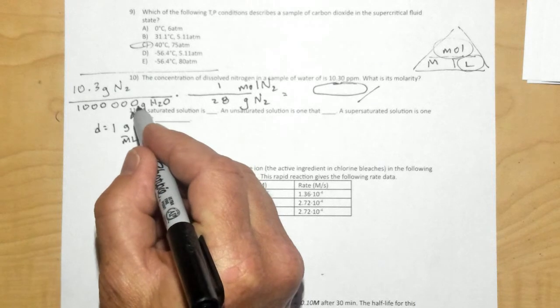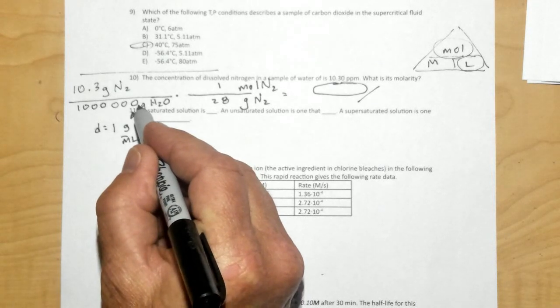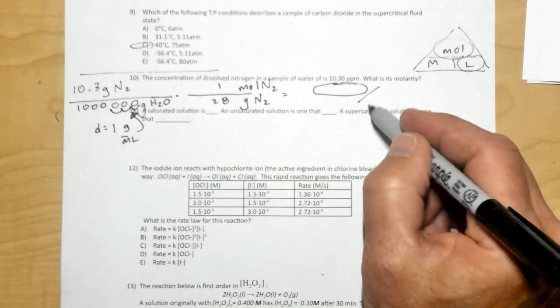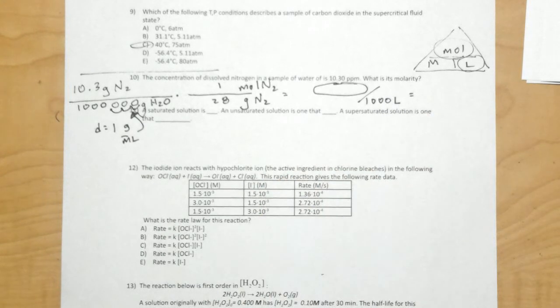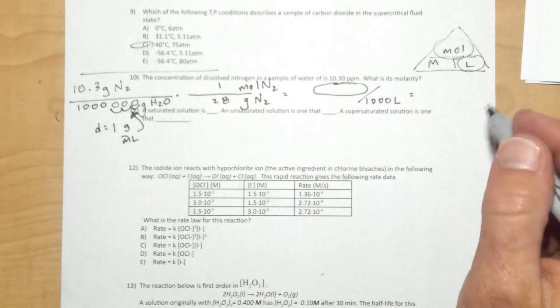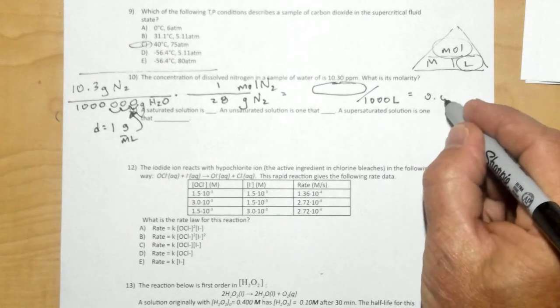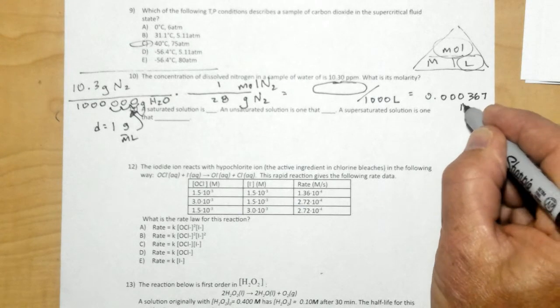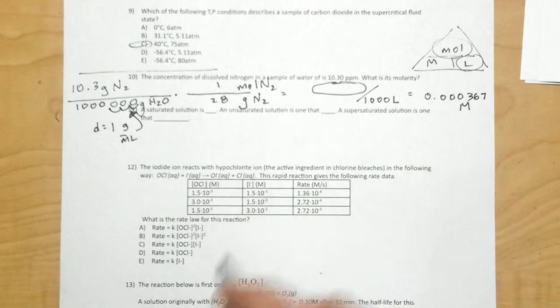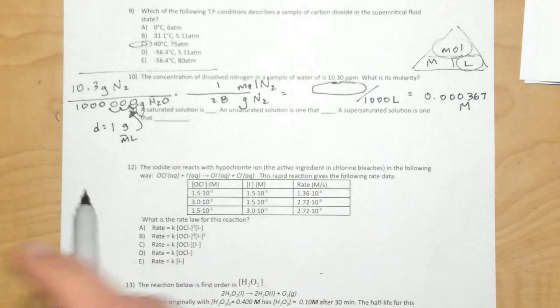Since this is a million milliliters, moving 3 places to the left would give me 1,000 liters. So then we take those moles and divide by the liters right here, and we end up with 0.000367 molar solution once you run that through your calculator and do the math.